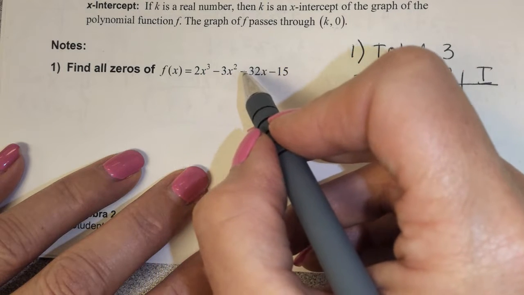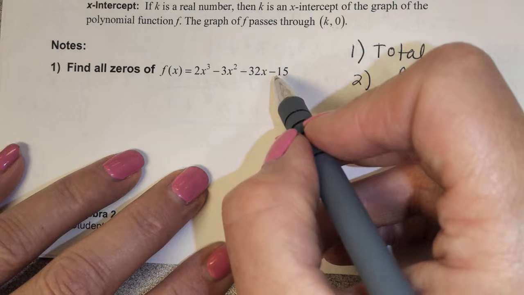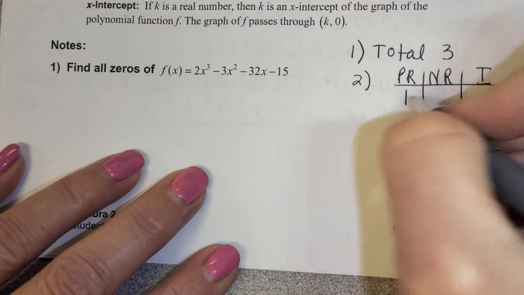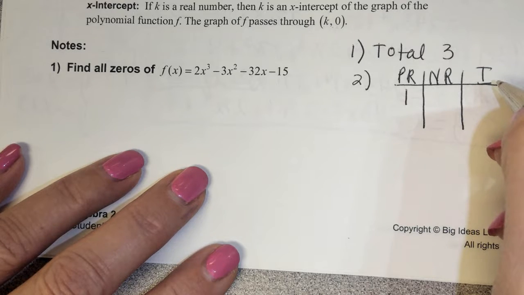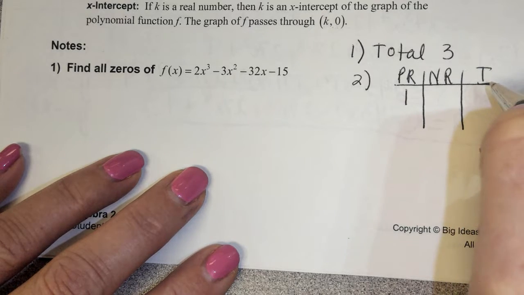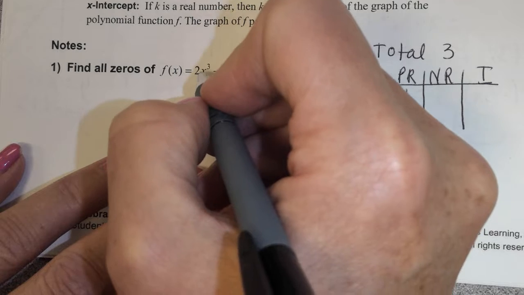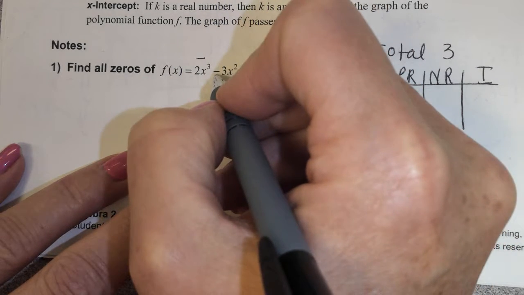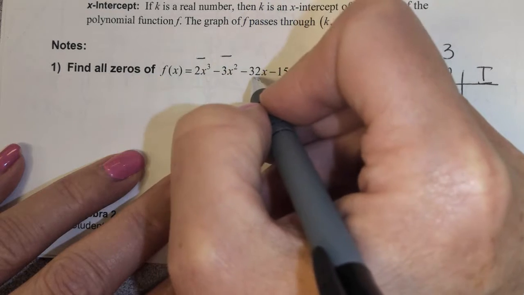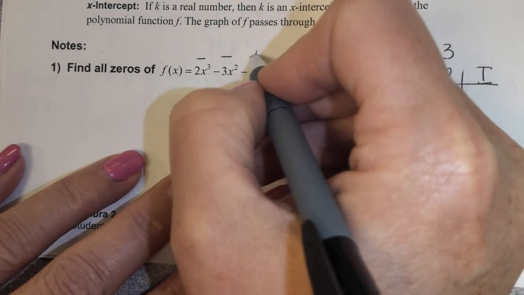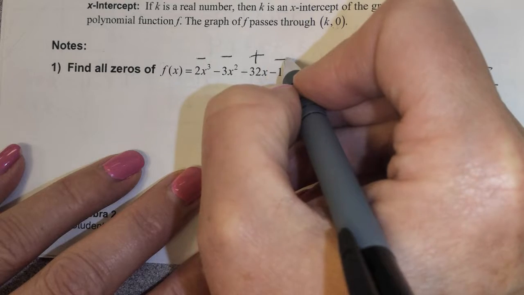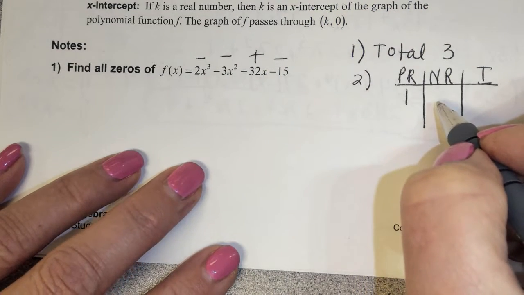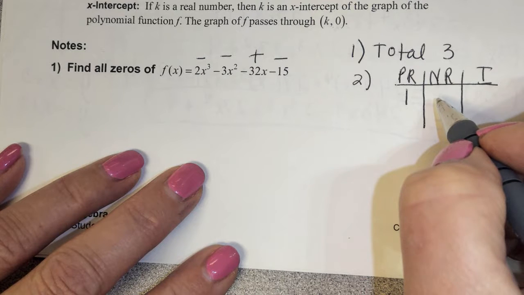How many sign changes do we have here at the beginning? 1. So I have to have one positive real. That's the only option. If I plug in a negative, negative cubed is negative, negative squared is positive, times negative is negative, a negative times negative is positive, and then negative 15 is negative. So when I plug in the negative x, that's what I would get.